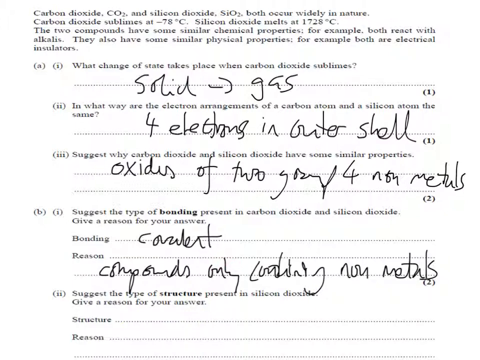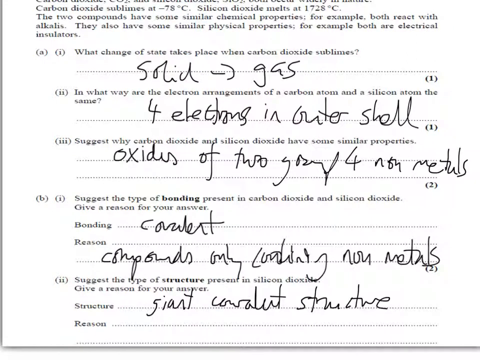But look at the difference. Carbon dioxide sublimes at minus 78 degrees C, so it's a gas at room temperature, and yet silicon dioxide is a solid at room temperature and won't melt until 1728 degrees Celsius. Now, what does that tell you about the structure of silicon dioxide? Well, it must be a giant covalent structure. And you know that because the melting point is so incredibly high.